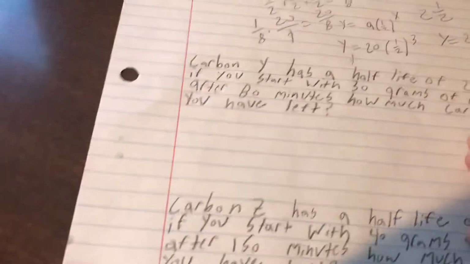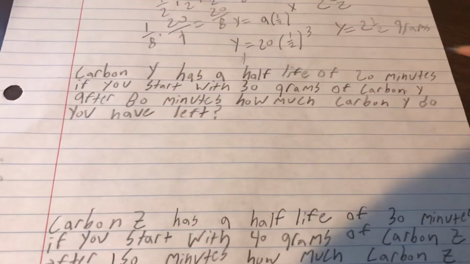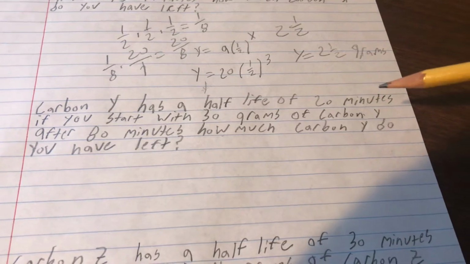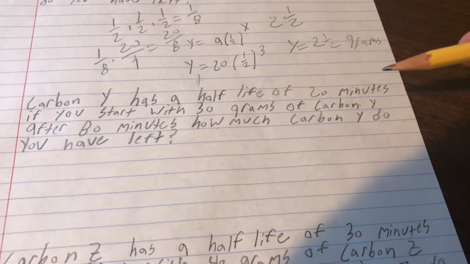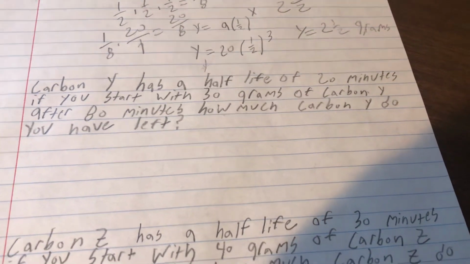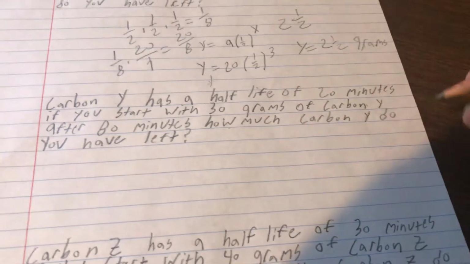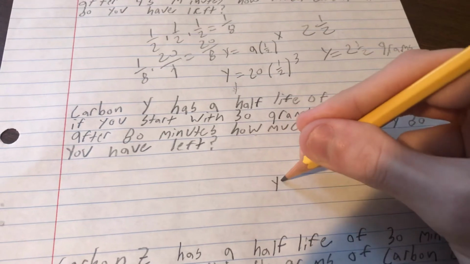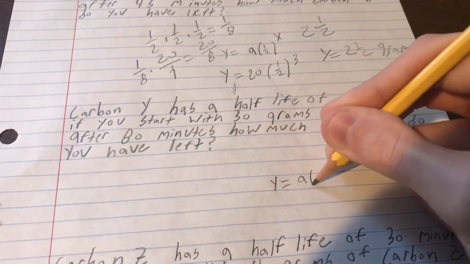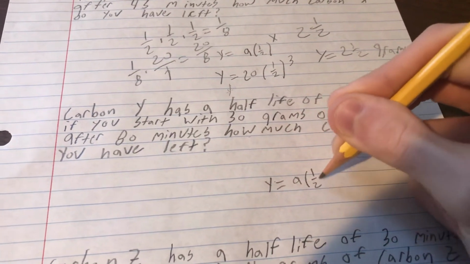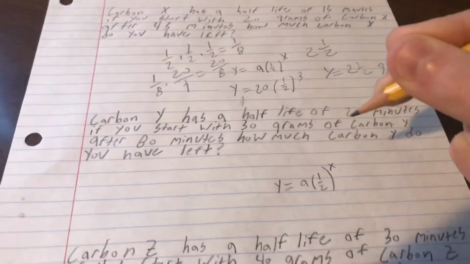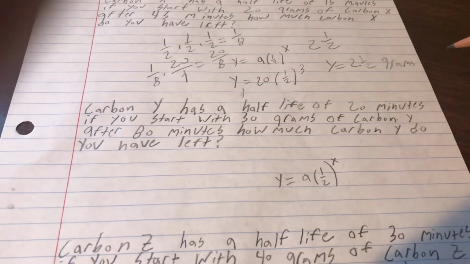Alright, after this, we're going to do the second example. Carbon Y has a half-life of 20 minutes. If you start with 30 grams of carbon Y, after 80 minutes, how much carbon Y do you have left? So, we're going to start off by writing the halving equation. Then after that, we're going to plug in our variables.